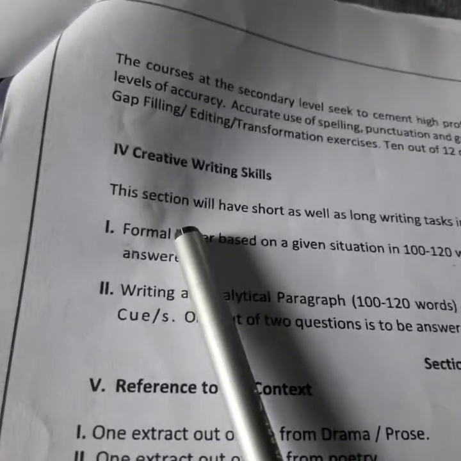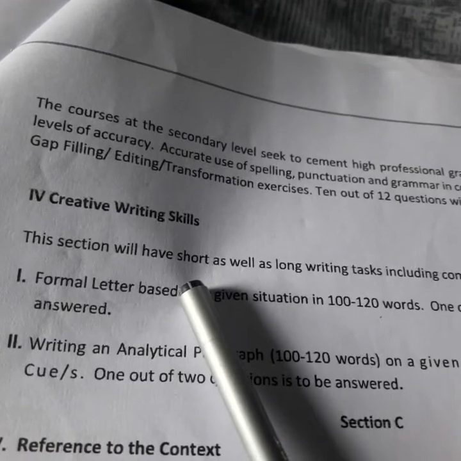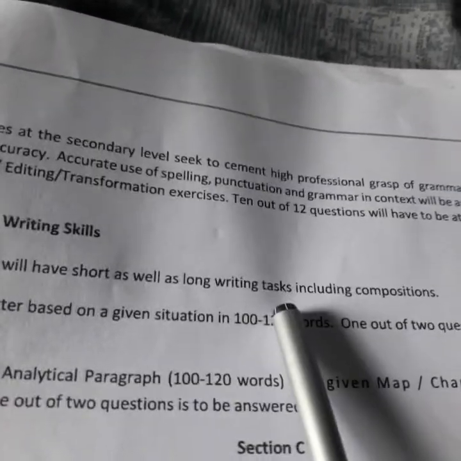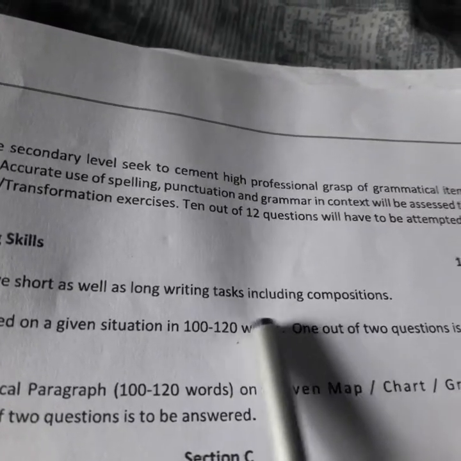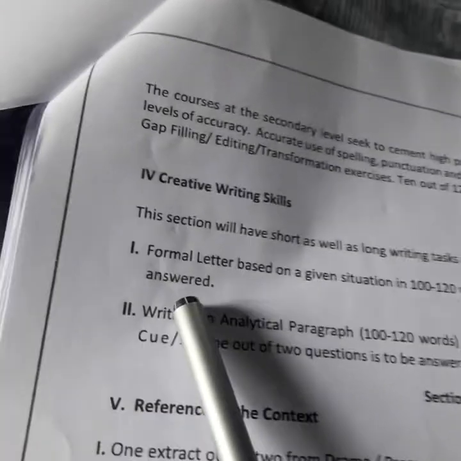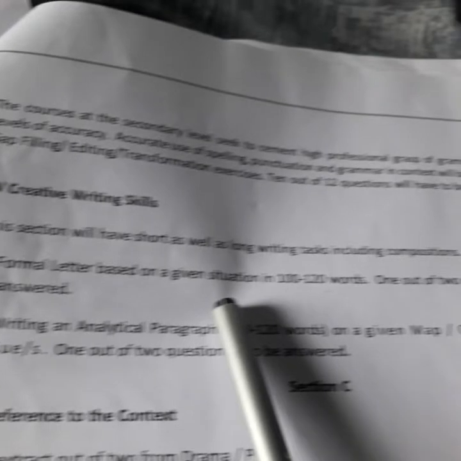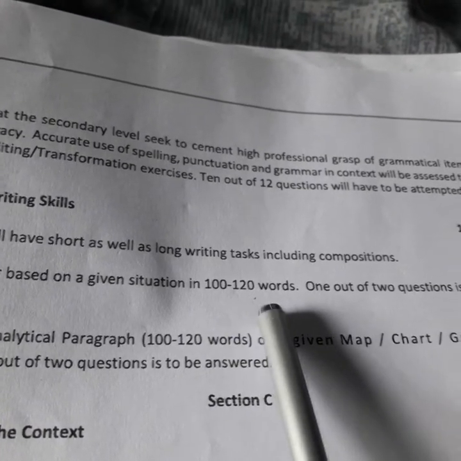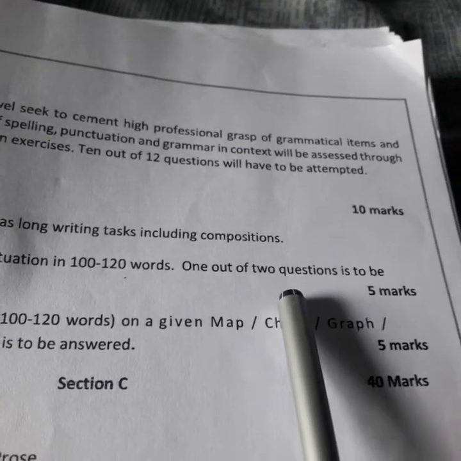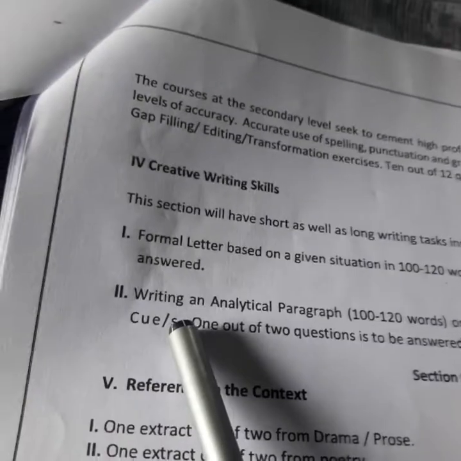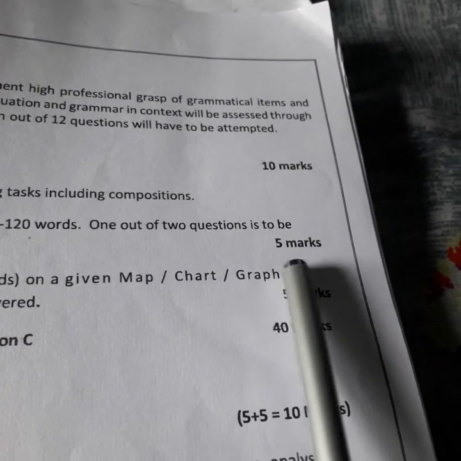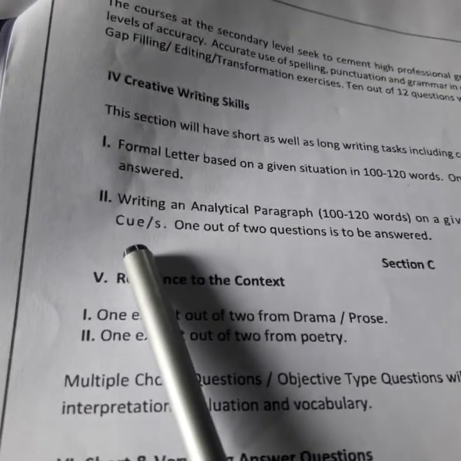Fourth, creative writing skills of 10 marks. This section will have short as well as long writing tasks including compositions. A formal letter based on a given situation in 100 to 120 words. 1 out of 2 questions is to be answered. It is of 5 marks.